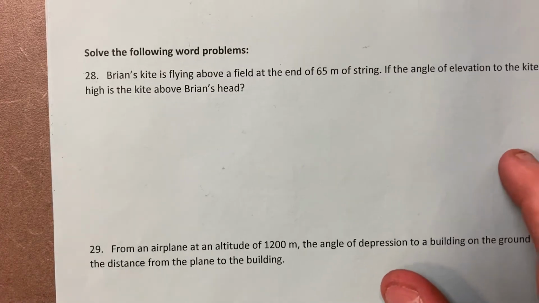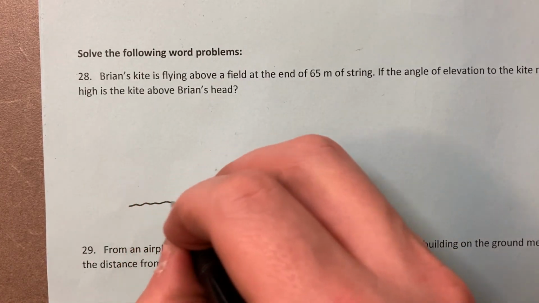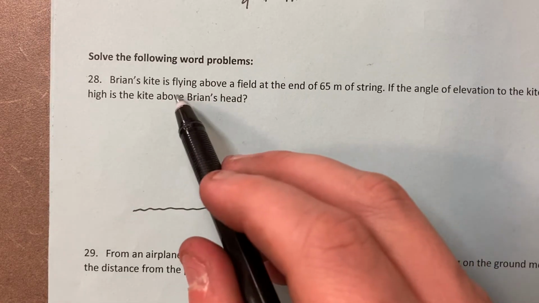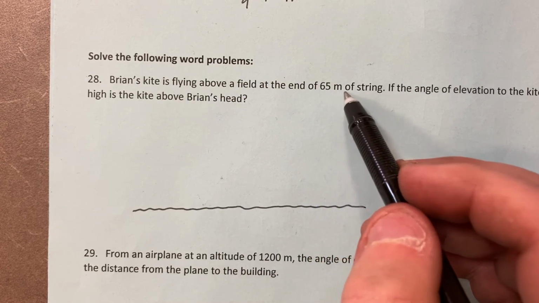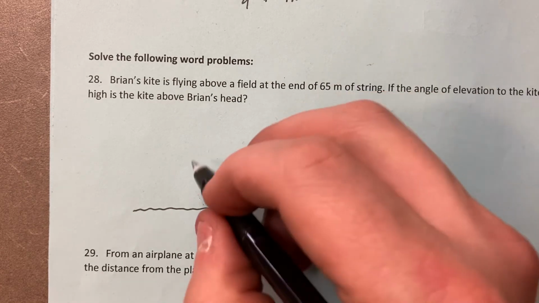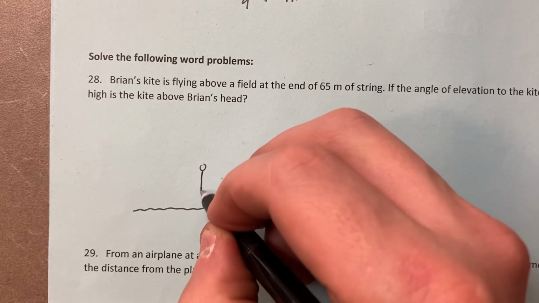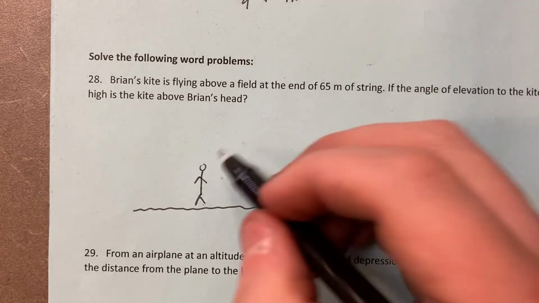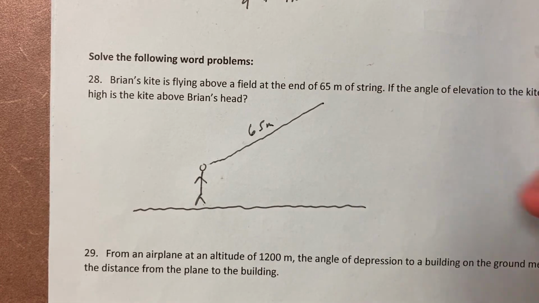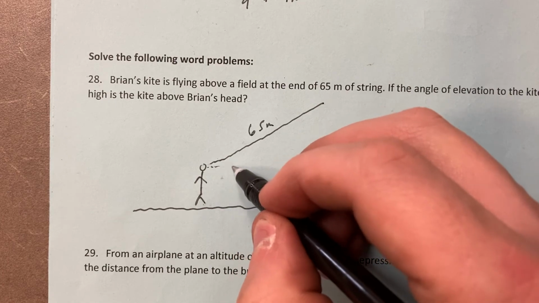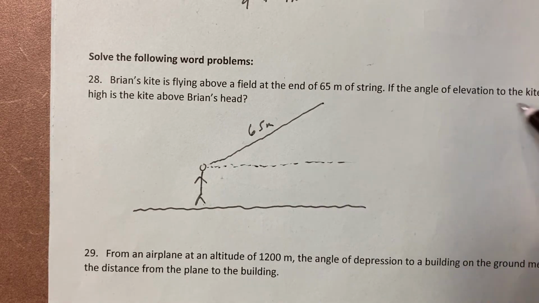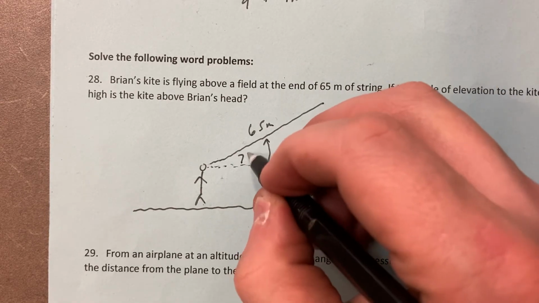All right, next, Brian's kite. Brian must be on the level ground somewhere. I always start with the level ground. Now look for the right triangle. Brian's kite is flying above a field at the end of his 65 meters of string. And we're looking at the height above Brian's head. There's Brian. He's flying a kite. He's got 65 meters of string out. And maybe he's looking straight ahead. And the angle of elevation as he looks up to the kite is 70 degrees.